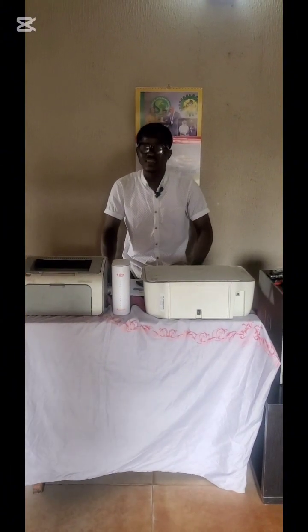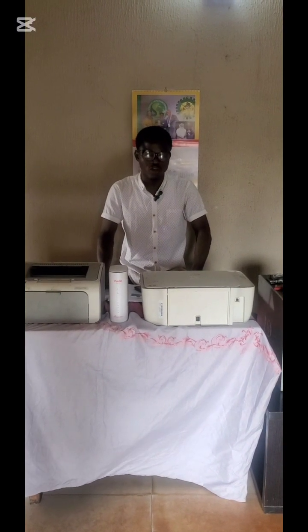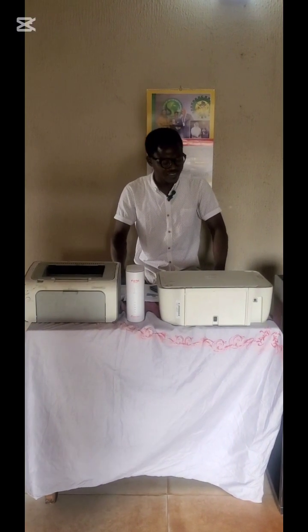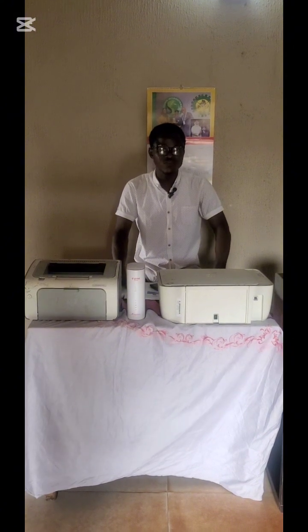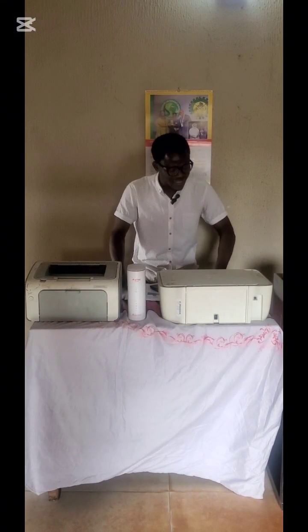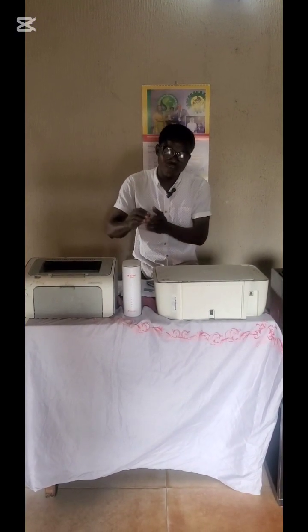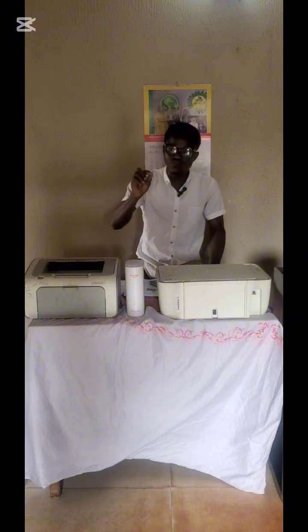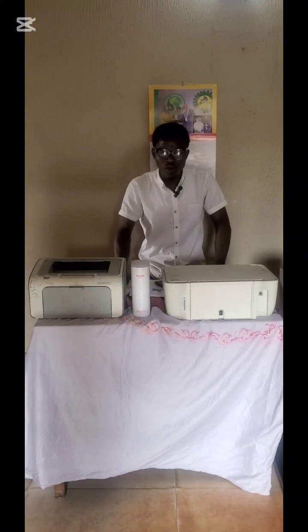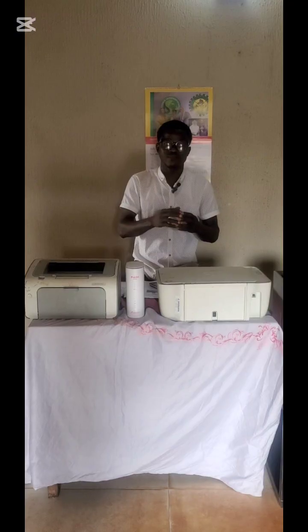So you look at the basic safety precaution, we are going to emphasize more on ESD. What is the ESD? Which is electrostatic discharge. And electrostatic discharge is the sudden flow of electricity between two objects. And these sudden flows can actually damage things.